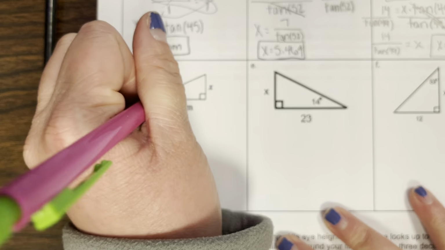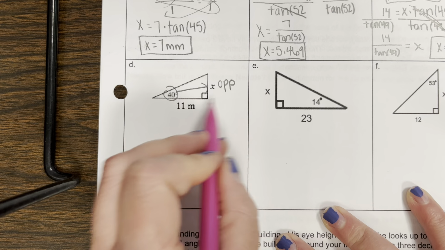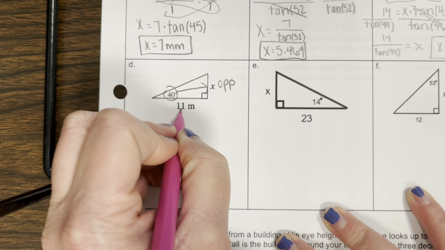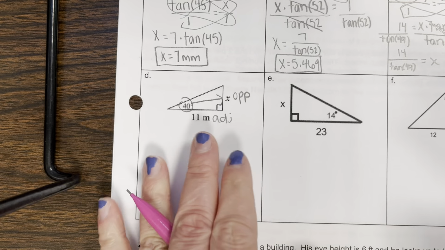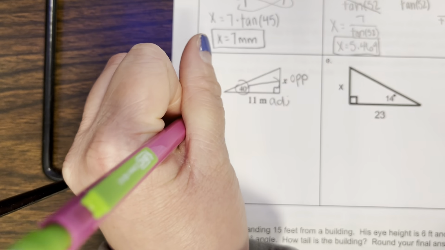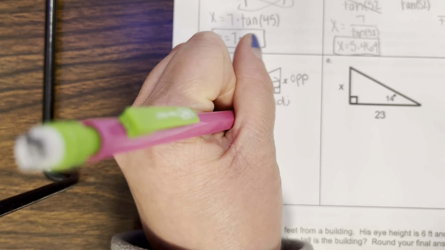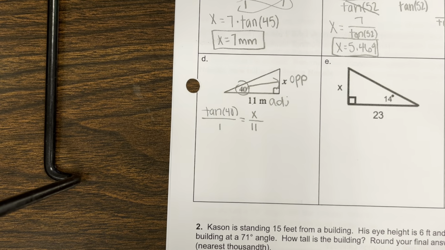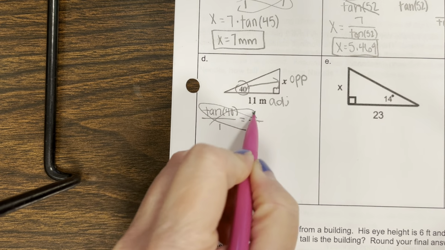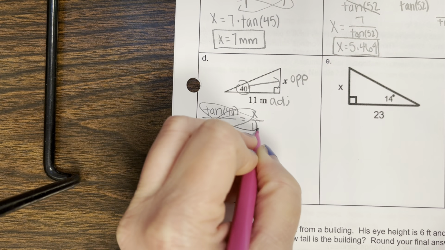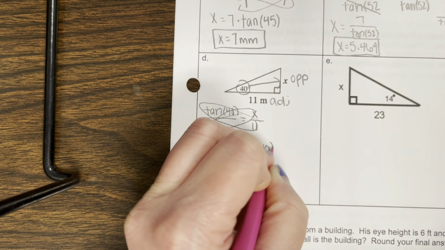So now we've got opposite, because I can draw an arrow to it. It is opposite of 40, and then 11 is touching it, so that's adjacent, or next to, if you want to think of that word. And then I'm going to say tangent of 40 over 1 equals opposite over adjacent. Opposite over adjacent. You've got to get that in your brain. So then we cross multiply. X times 1 is x. And then 11 times tangent of 40, I will find that out in just a second.